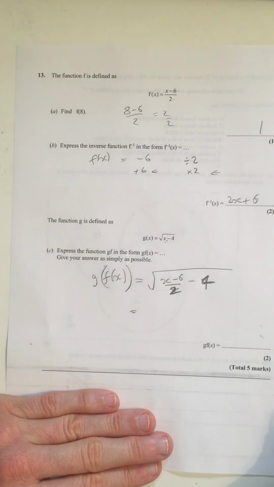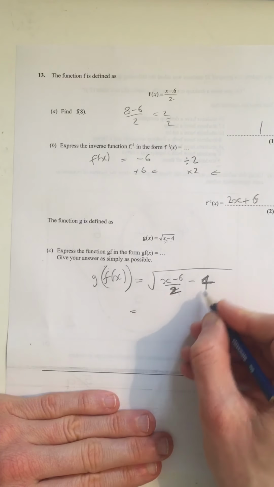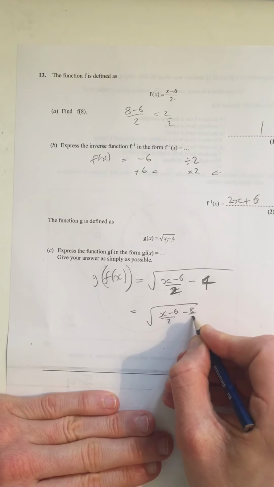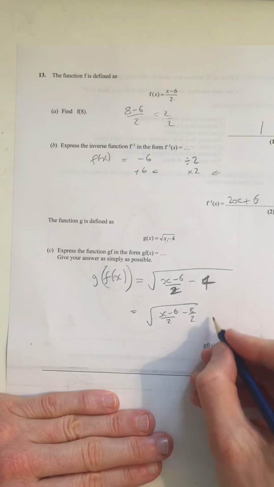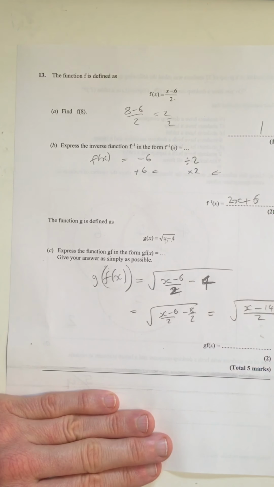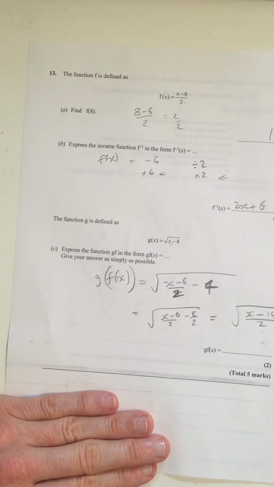Now I just want to simplify this, so I'd like to get a common denominator. So I'm thinking of writing this as being 8 over 2, which will allow me to write this as (x minus 14) all over 2. And I think that is as simple as I can write that. So that's going to be my final answer.